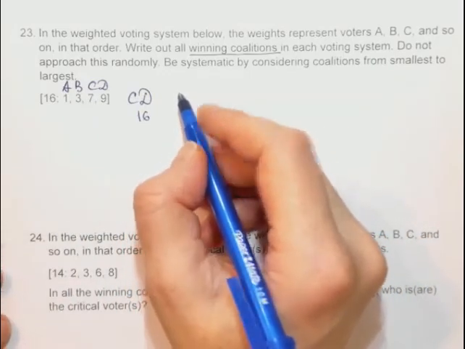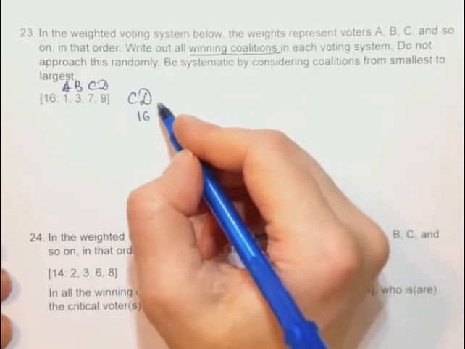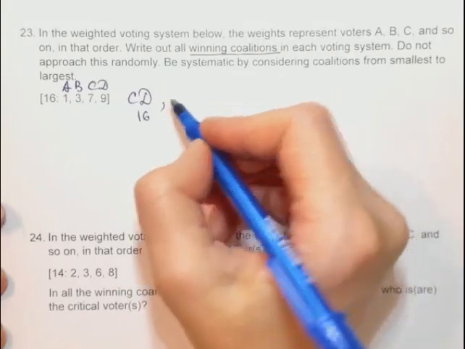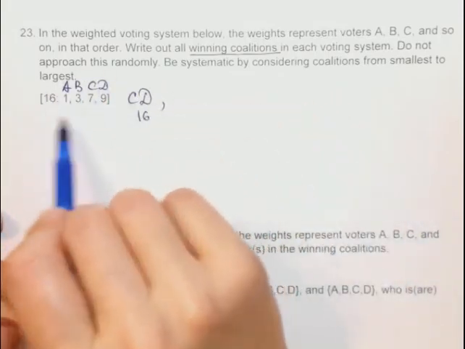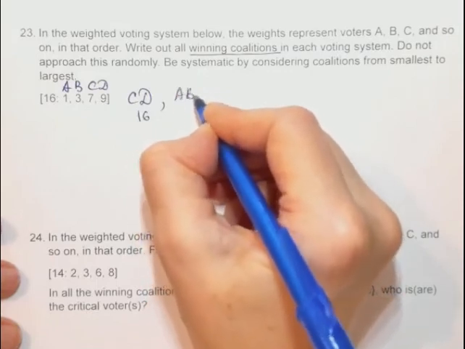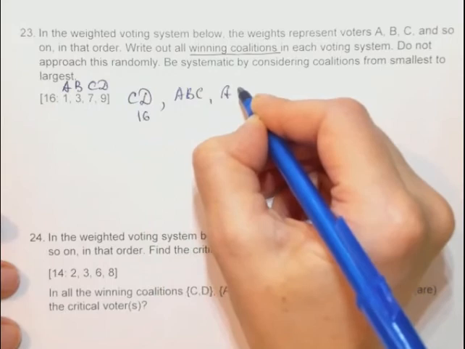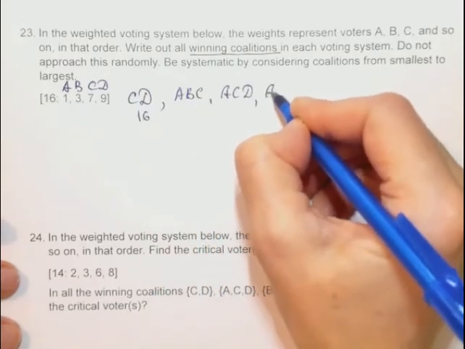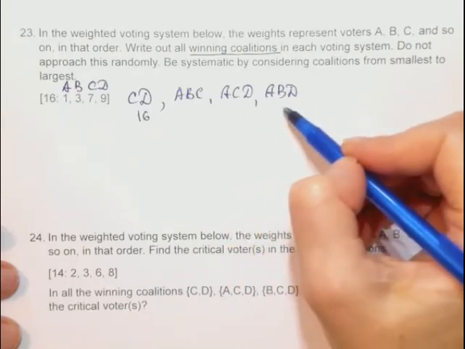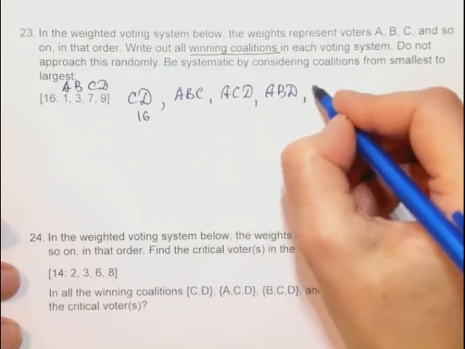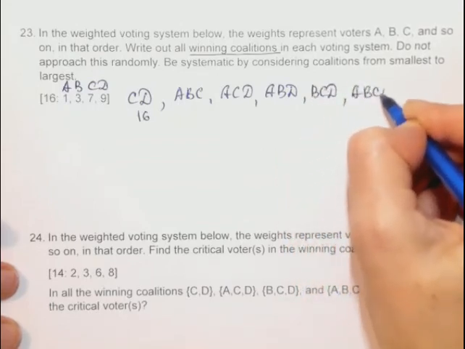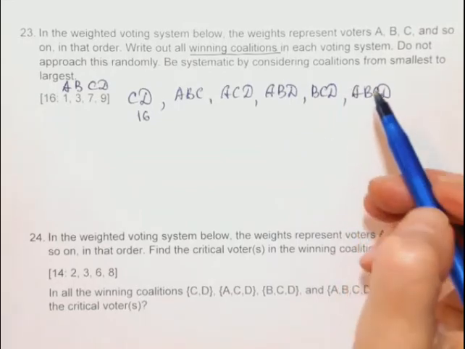Then for 3-member coalitions, it is easy to forget somebody, so that's why we first list all possible 3-member coalitions. There must be four, as there are four voters. So A, B, C; A, C, D; A, B, D. So 3 coalitions with A and 1 more without A: B, C, D. And then we have the coalition A, B, C, D containing all 4 members.